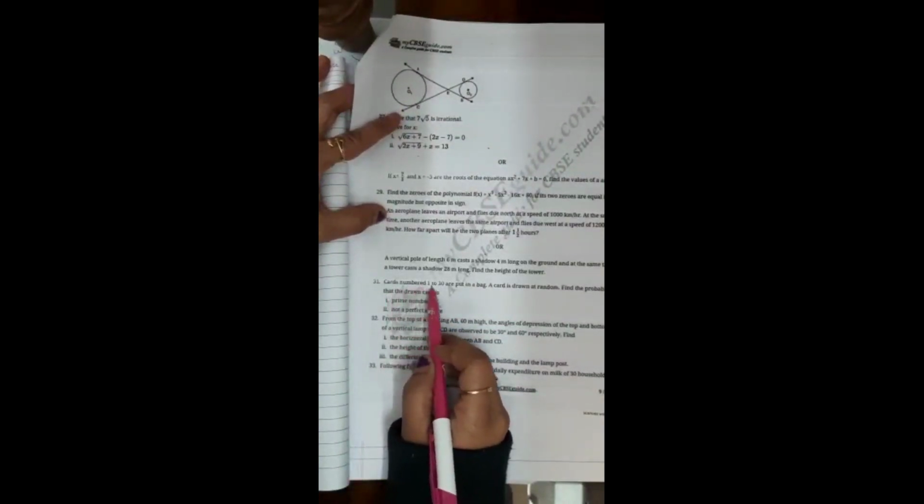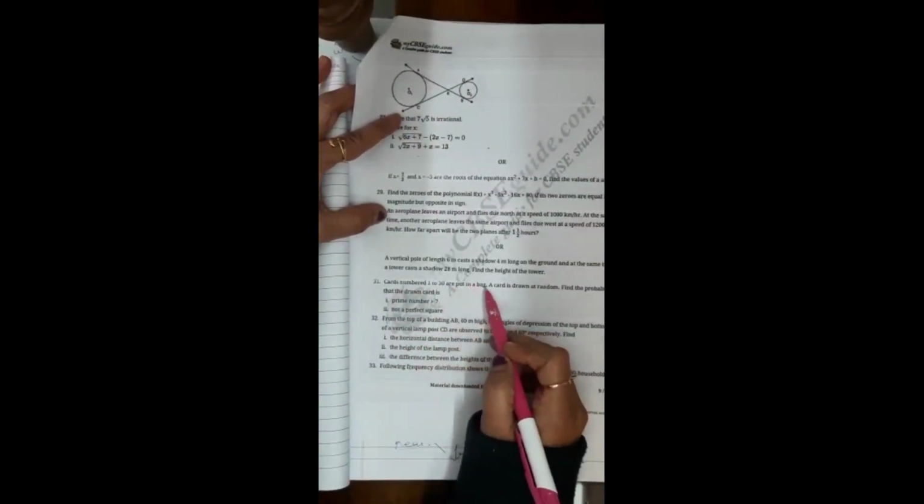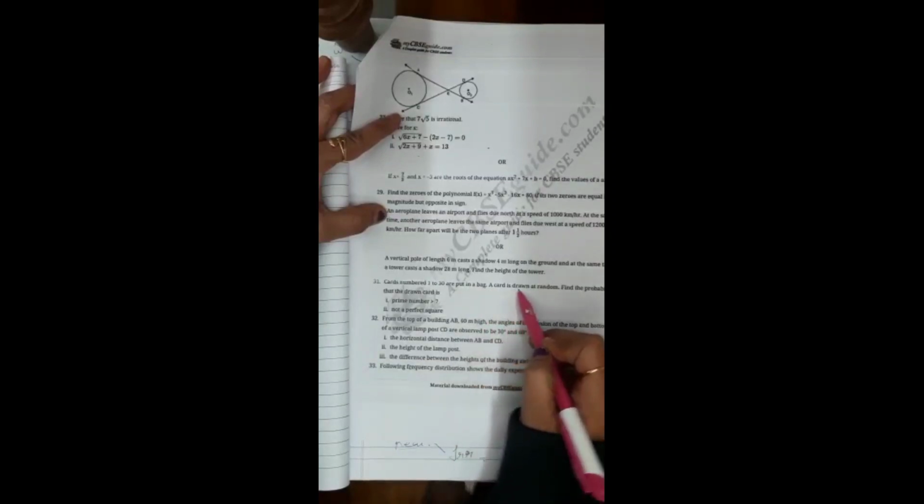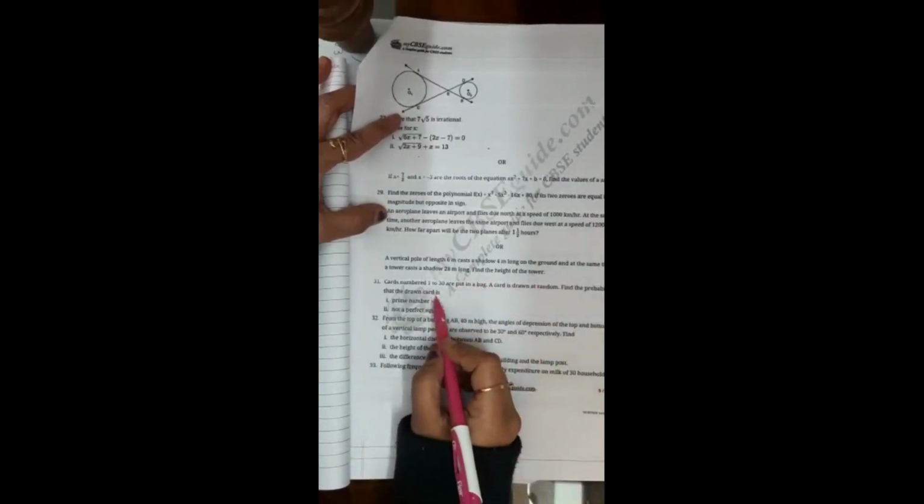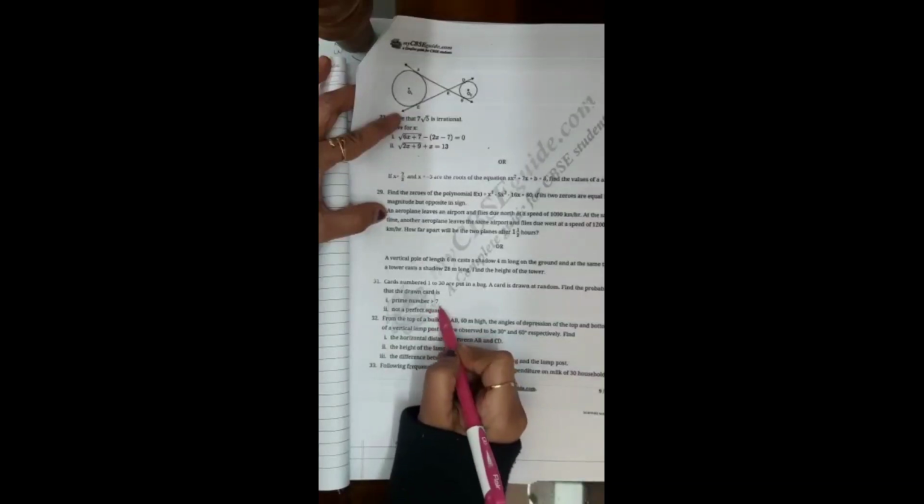Question 31 is from probability. Cards numbered 1 to 30 are put in a bag. A card is drawn at random. Find the probability that the drawn card is a prime number greater than 7.